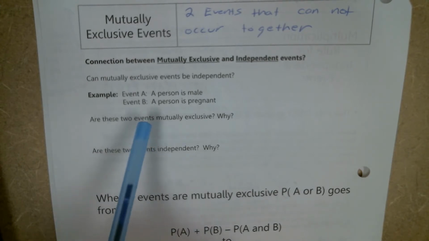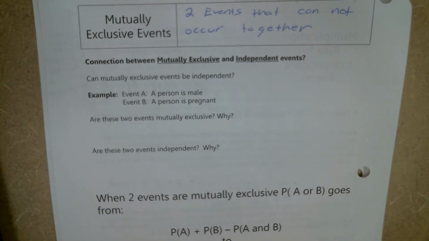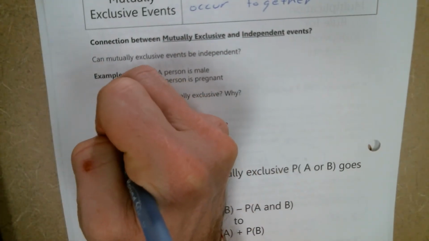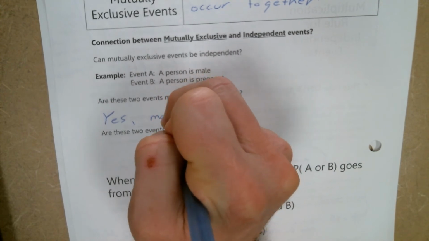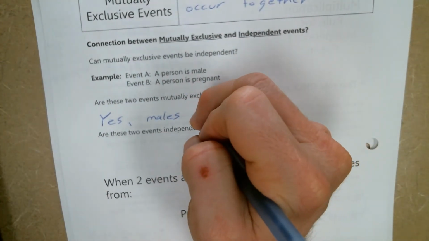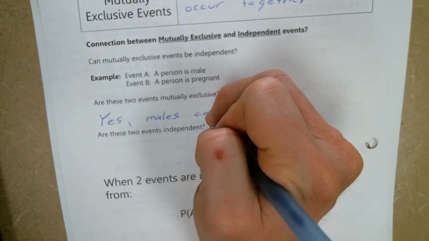Here's an event. Person is male. That's our event A. Event B, person is pregnant. Are those two events mutually exclusive? I think most people would say yes. Males cannot become pregnant.